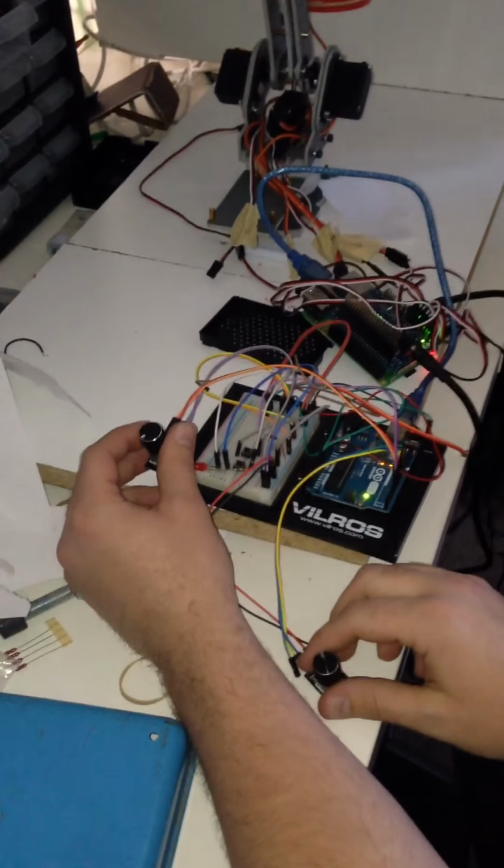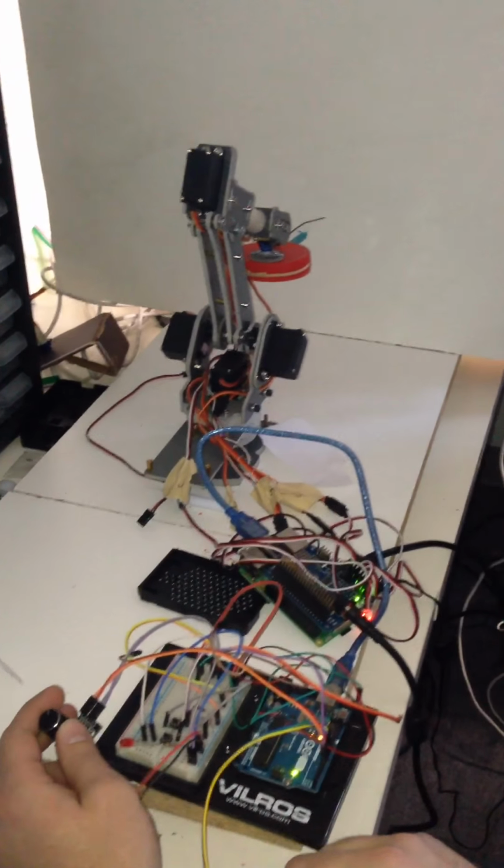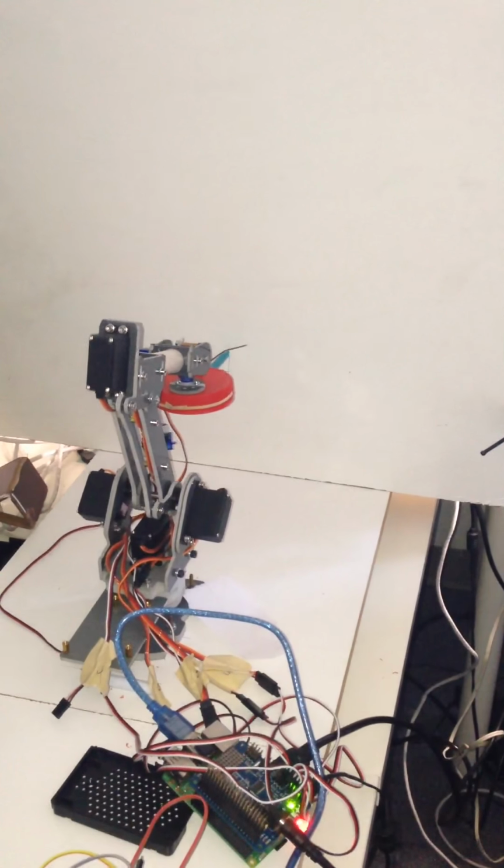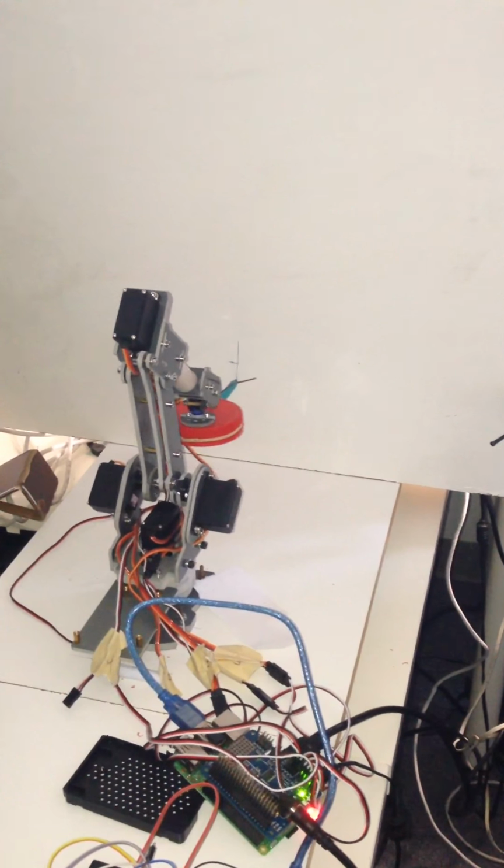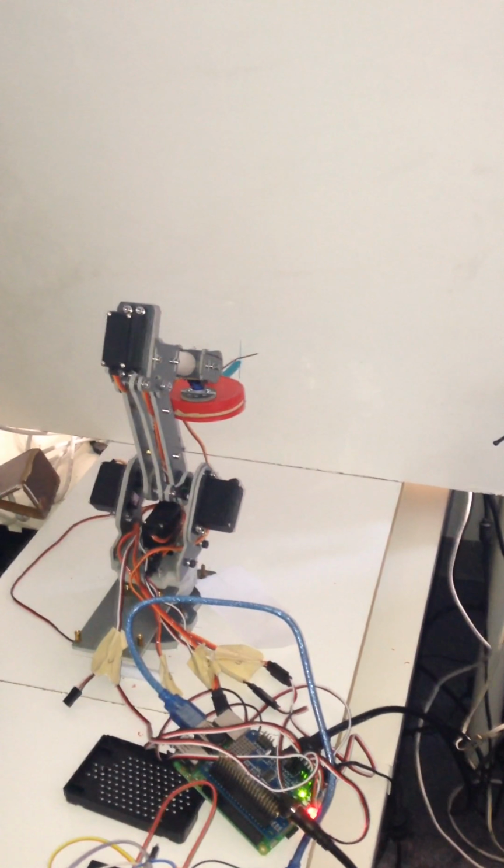And now as we turn these knobs, it's going to go ahead and draw. We can move it laterally, or we can move it vertically. And so I can do a little bit of a demonstration and write something.